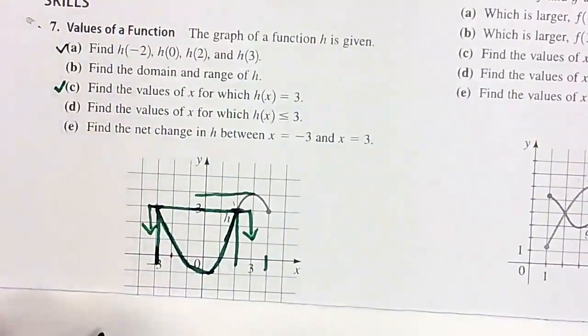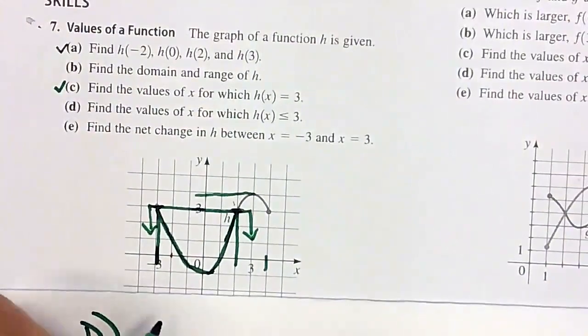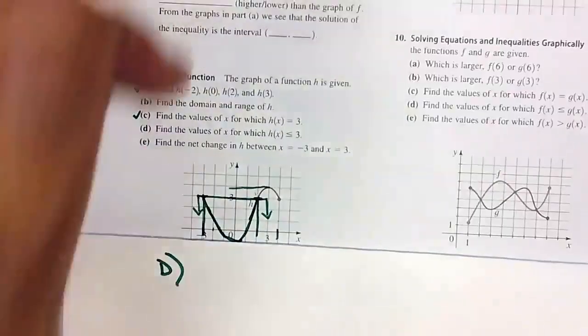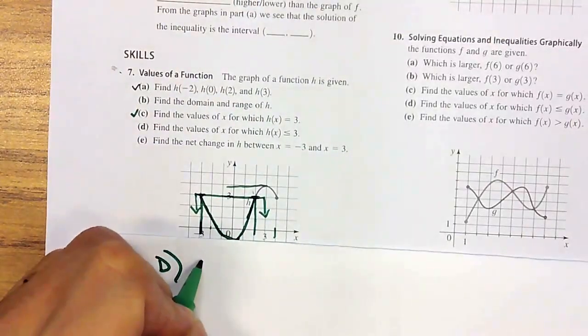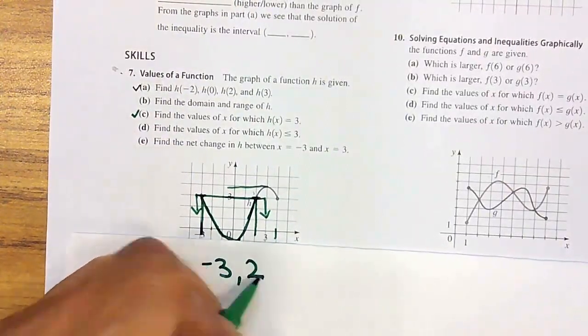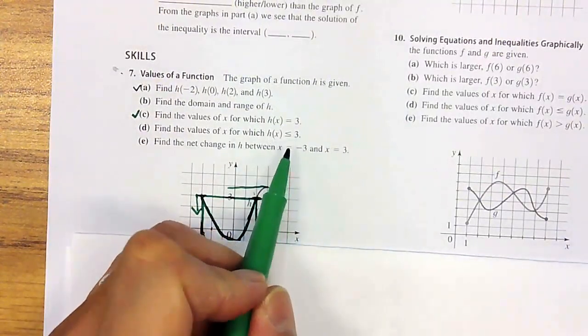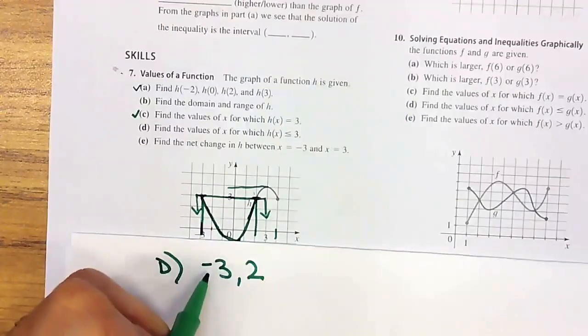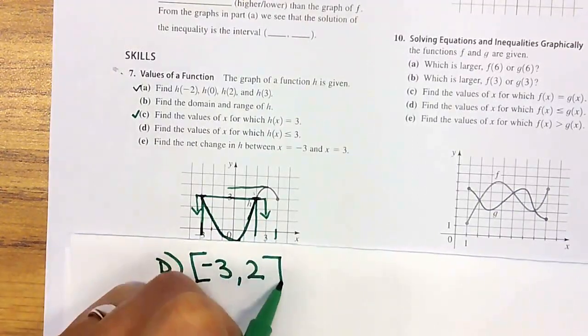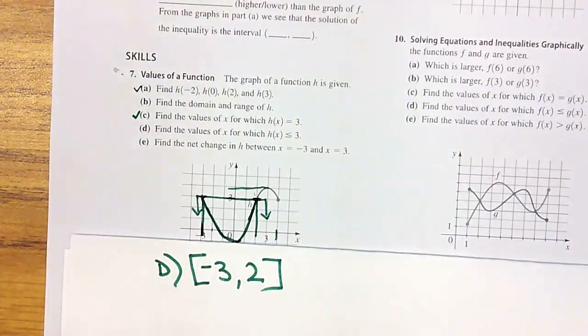So your answer for D in interval notation would be -3, 2. And since it's less than or equal to, do we bracket or do we parentheses? Bracket. Okay? That makes sense? Simple, right?